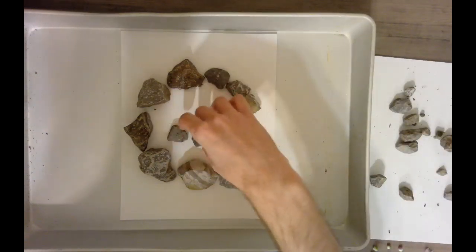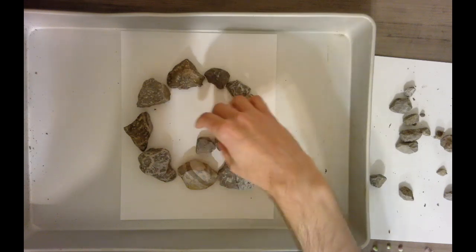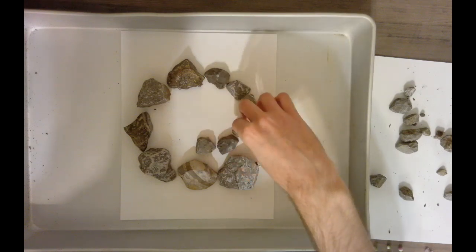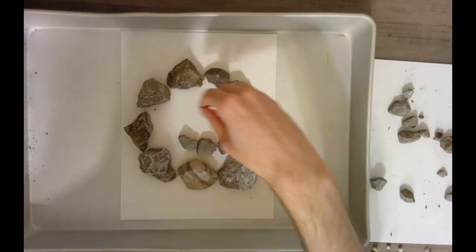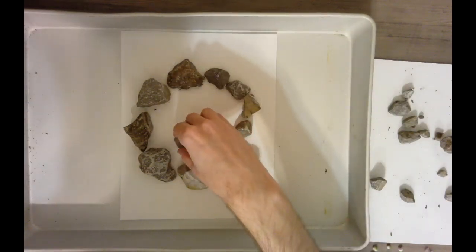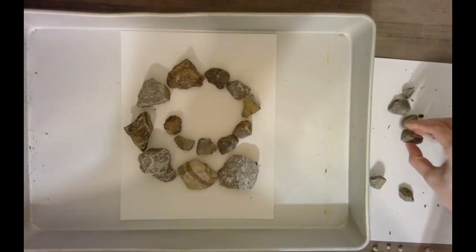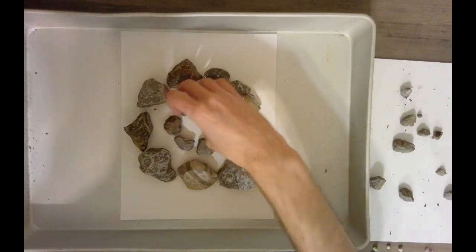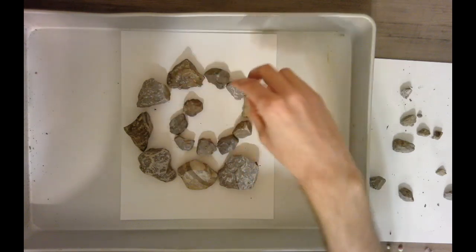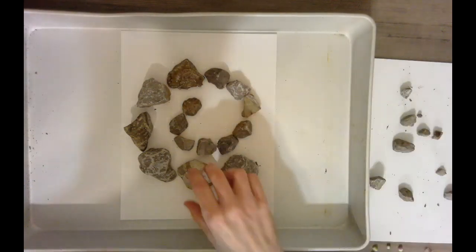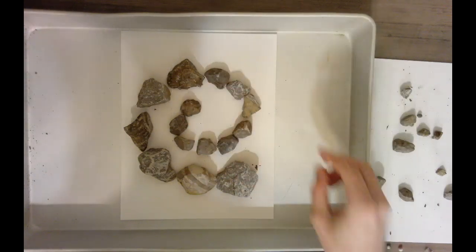I'm going to try to, and if at any time you see that the rock that you just laid down is a little bit bigger than the last one, just switch places with them. Let's see, this one. And then this one. Maybe switch those two.